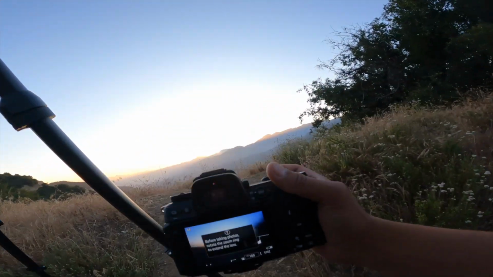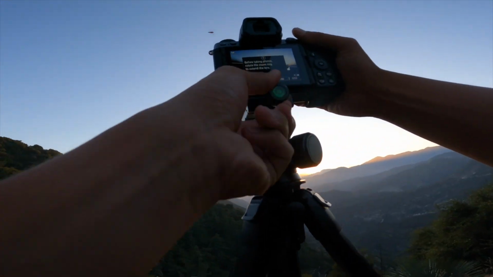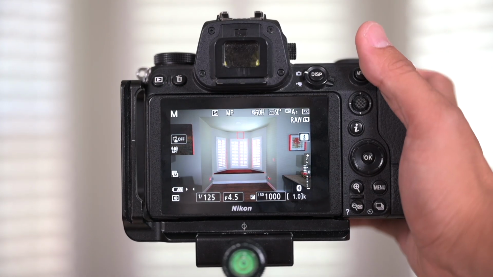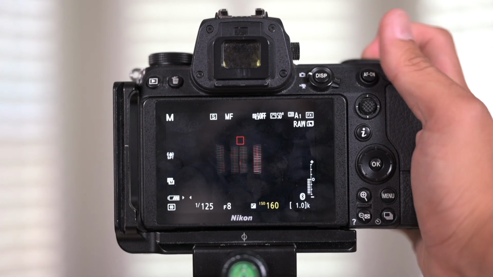So having a tripod is an absolute necessity, but generally speaking, this will also allow you to get cleaner compositions overall. And another major pro tip is that when I'm changing my settings, I always make sure that I'm changing my aperture first, and then my ISO, and then my shutter speed.